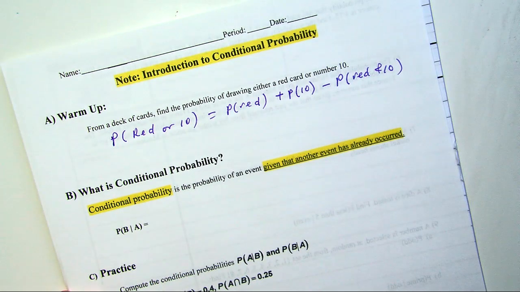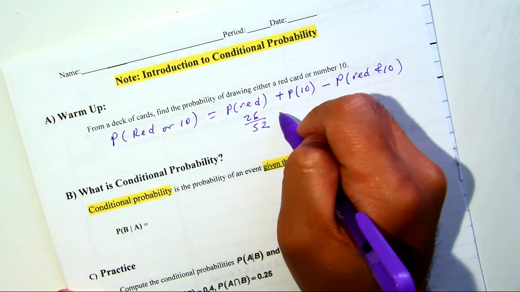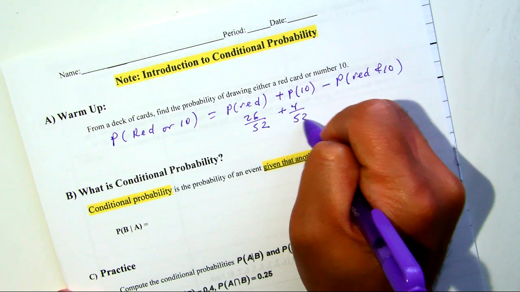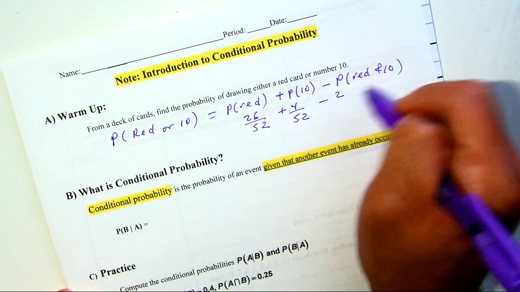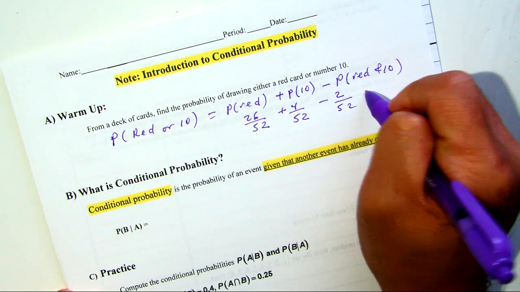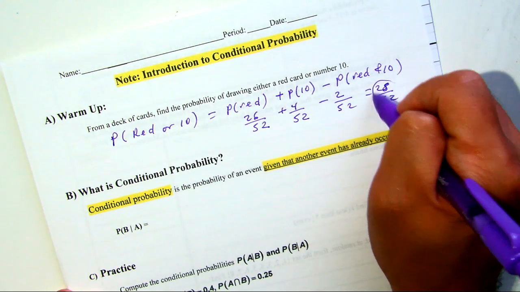It's a double count. So we have 26 over 52 for the red, plus there are 4 tens. Then we have a minus 2 for red and 10. They have 2 together. The answer is 28 over 52.